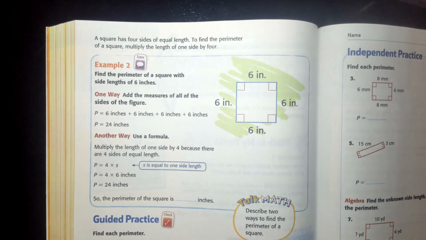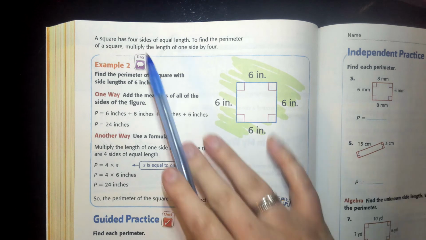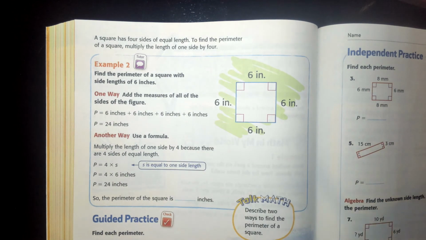There we go. Okay, so actually I skipped ahead of myself. So we're going to practice that rectangle one in a second. On example 2, we're talking about a square. So this little sentence up here reminds me about what I should remember about squares. It says a square has 4 sides of equal length. To find the perimeter of a square, multiply the length of one side by 4.